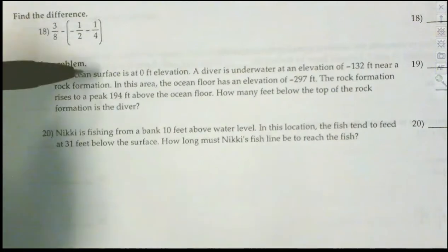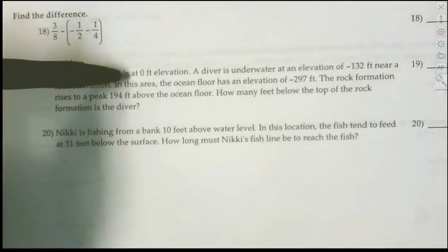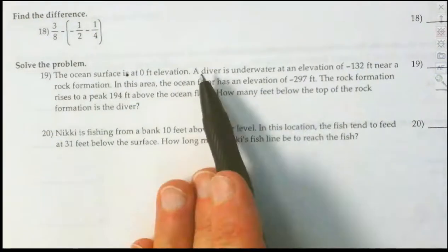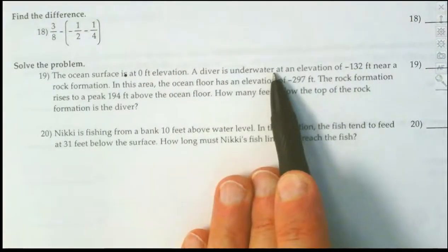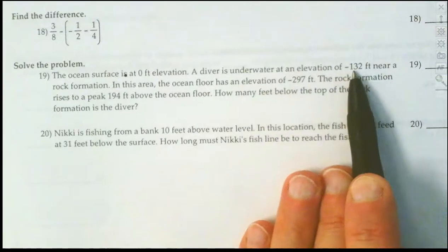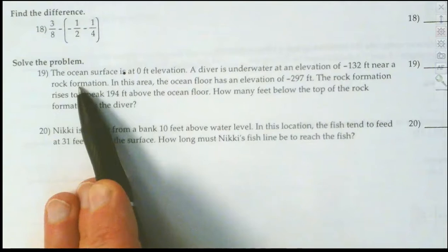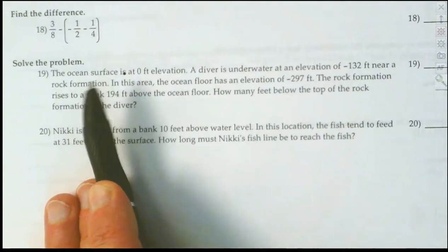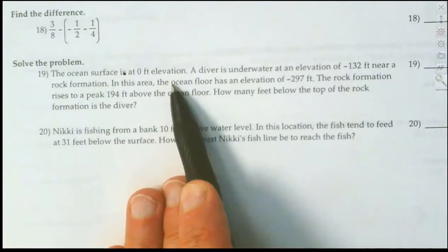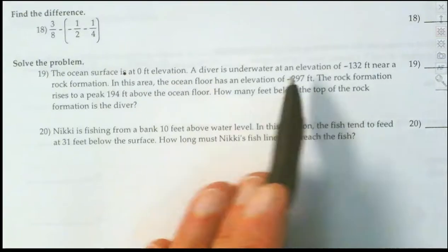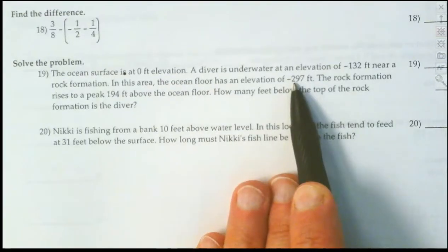So the ocean surface is at 0. Okay, so we're going to call that sea level 0. A diver is underwater at an elevation of minus 132 feet near a rock formation. In this area, the ocean floor has an elevation of minus 297 feet.